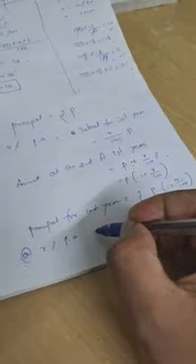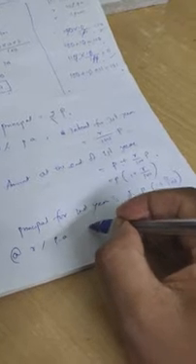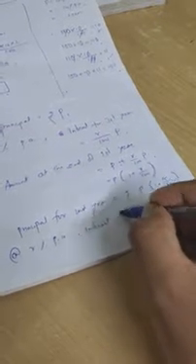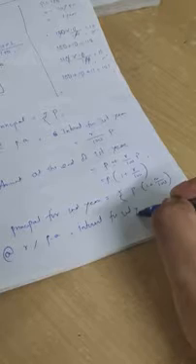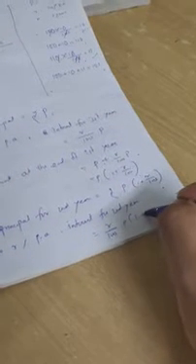At the rate of R percent per annum, interest for second year is R percent of last amount. What is your last amount? This is your last amount. Now, next, amount for second year.